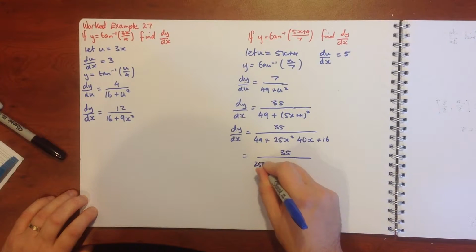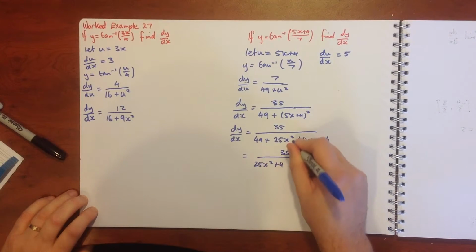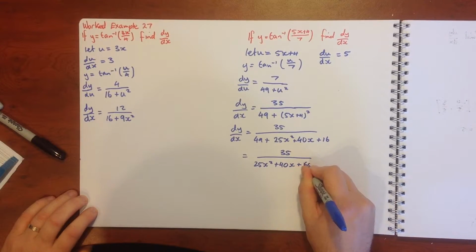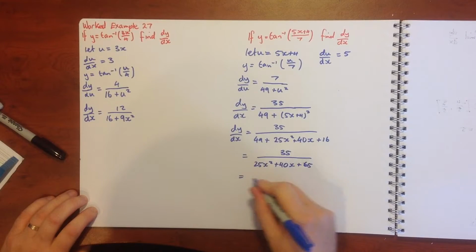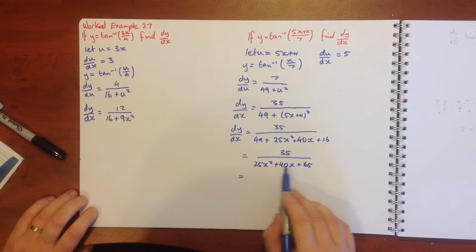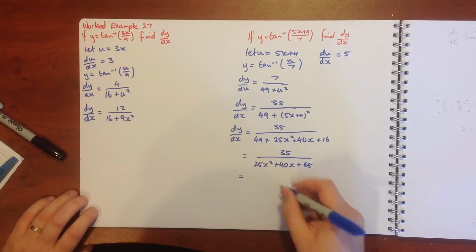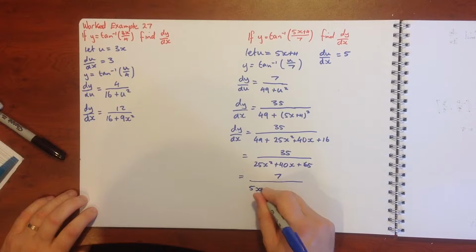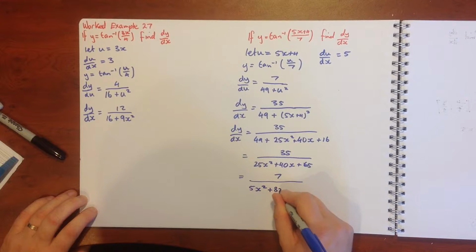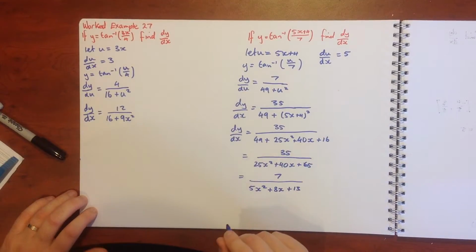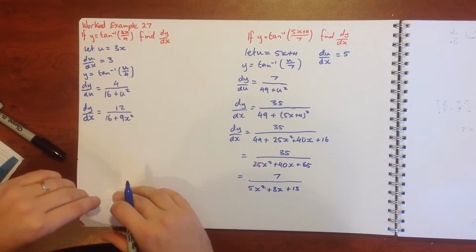So we've got 25x squared plus 40x plus 65. Well, actually, we can bring a 5 out here and cancel it with a 5 up there. So we can take that back to 7 over 5x squared plus 8x plus 13. And we're finished. So keep moving on.